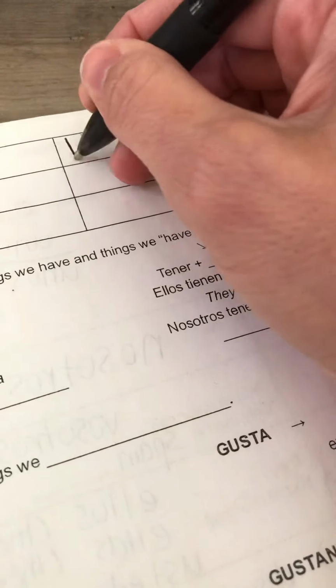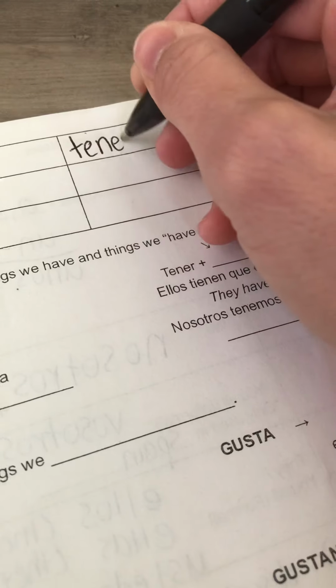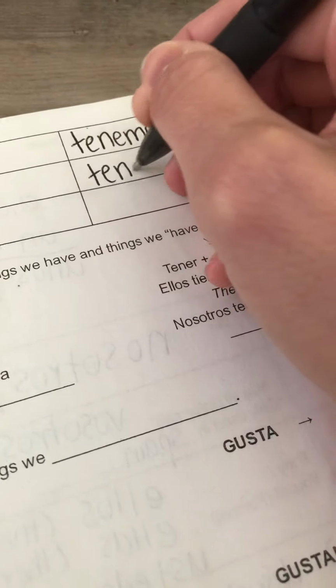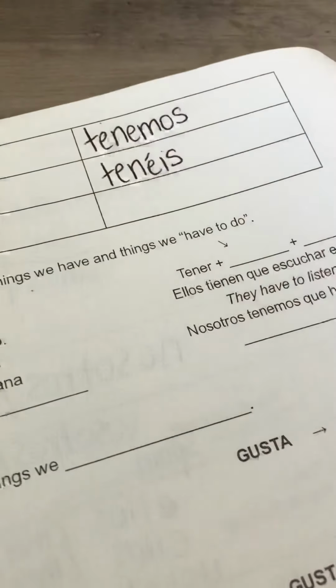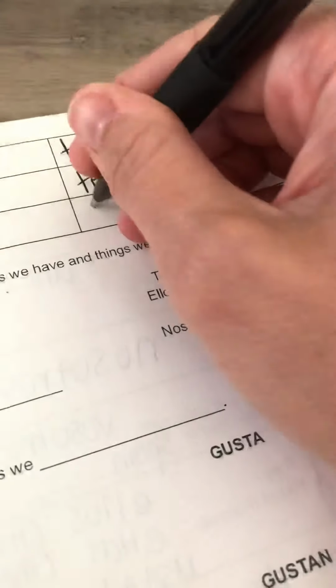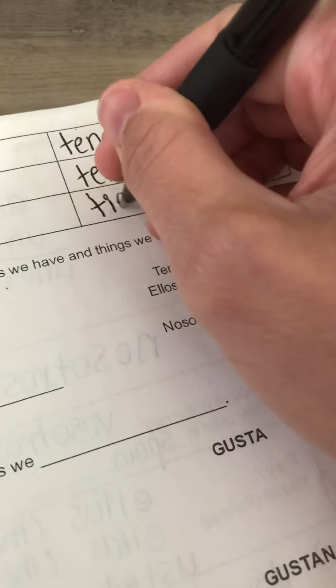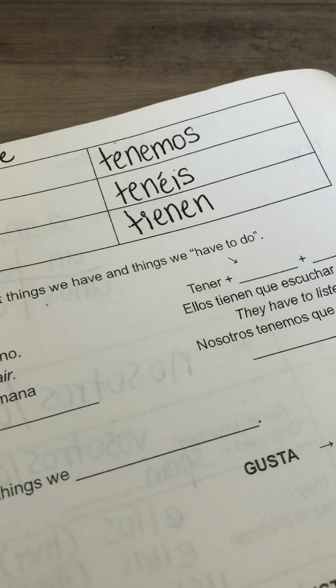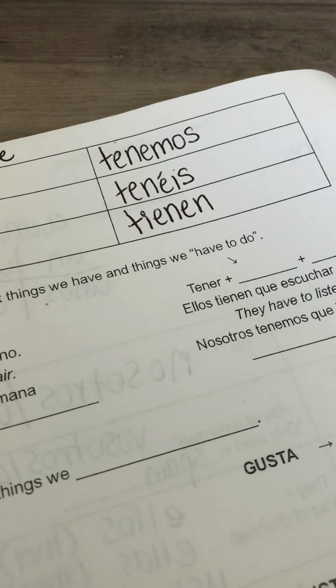Okay, nosotros form. Tenemos, that means we have. Tenéis in Spain, it's like saying y'all have. And tienen. All right, tenemos, tenéis, tienen.